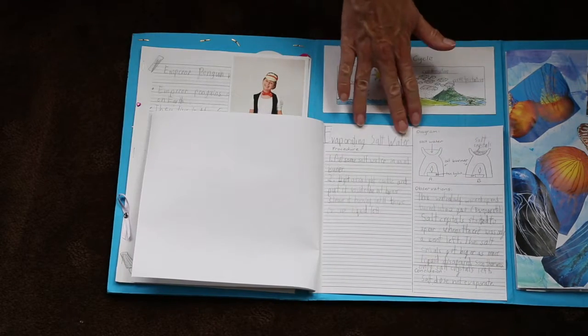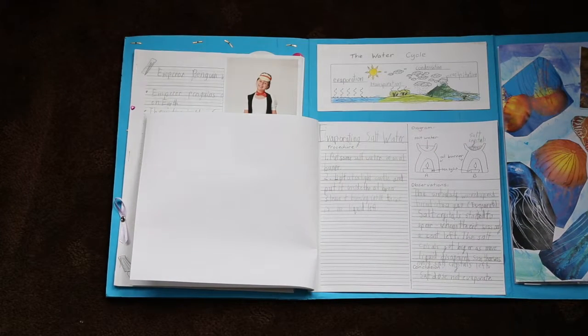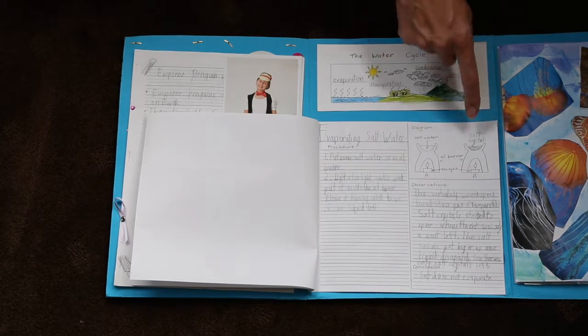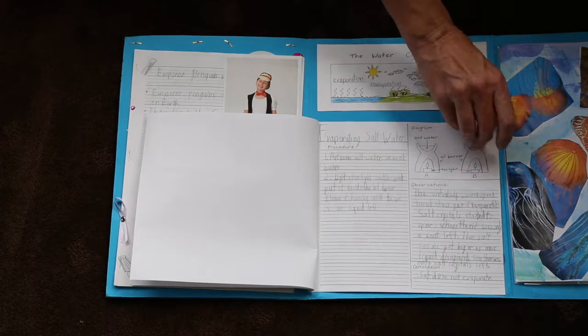We also did a simple evaporating experiment where we put some salt water into an oil burner, just with a tea light underneath, so that we could evaporate the water off and leave behind the salt crystals. So another example of evaporation.